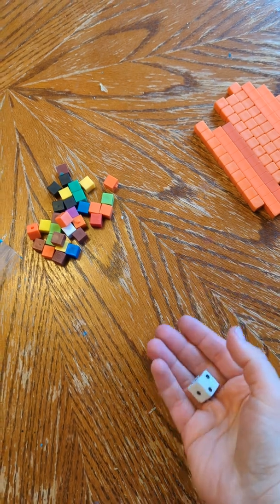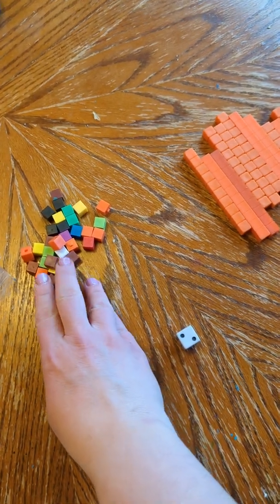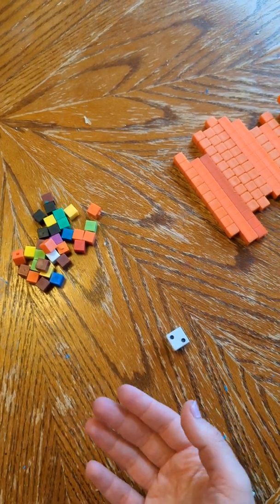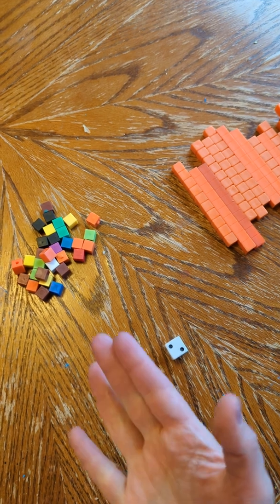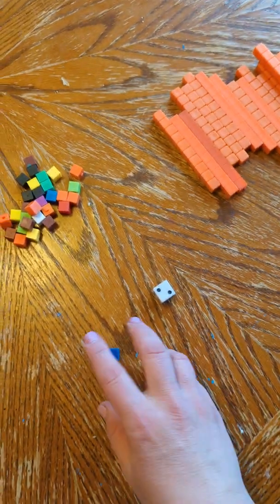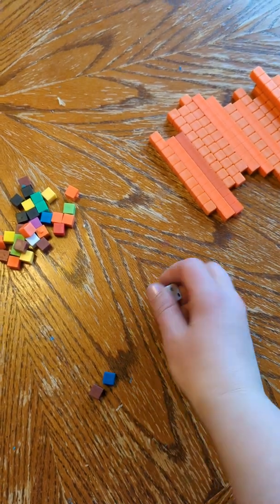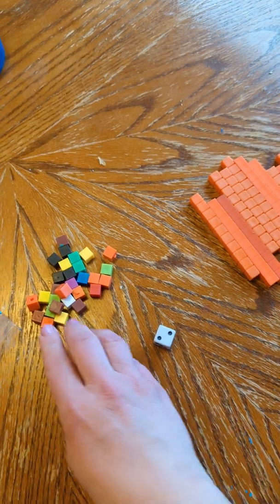All right, so we've got a die, and we're going to roll the die. I have a 2. Depending on how many people are playing, you might have a person who is in charge of these things, and whatever you roll, they have to give you those units. So I rolled a 2, so I get 2 units: 1, 2. Then another person would take a turn. Today I'm going to just play it by myself so that you can see. Oh, I got 2 more.